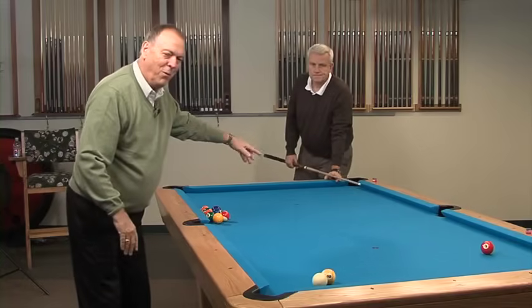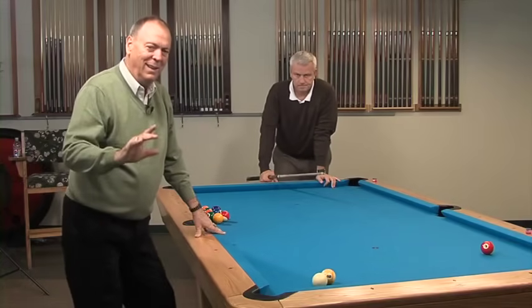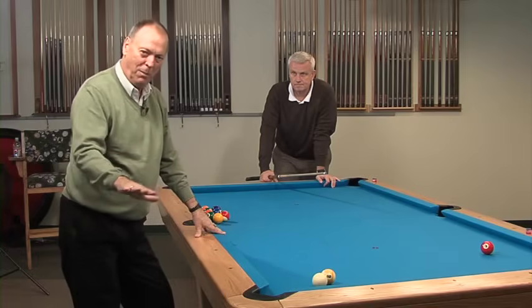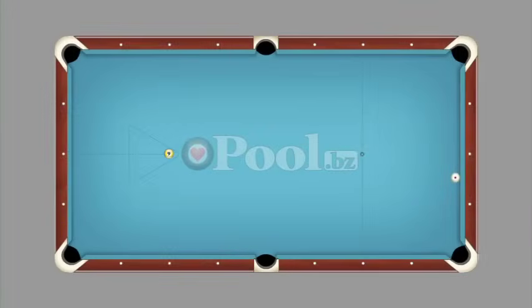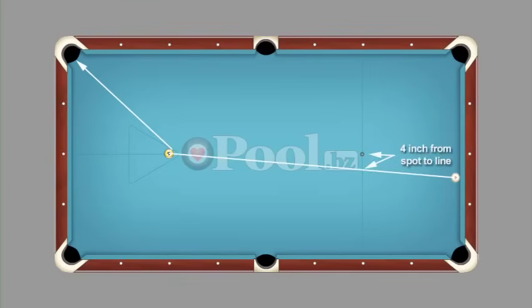So this little 4-inch rule around the spot can come in very handy if you're playing one pocket and almost any game. So if you're in a one pocket game and there's a ball on the spot and you're here, you're on the 4-inch line here, so don't hit the 9 on that side, you're going right in the hole.